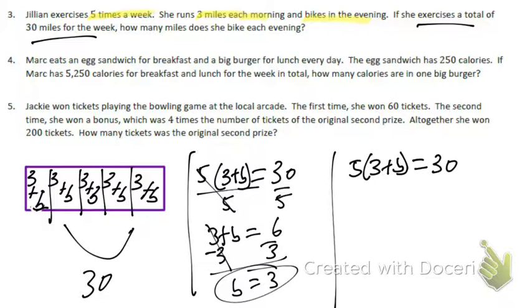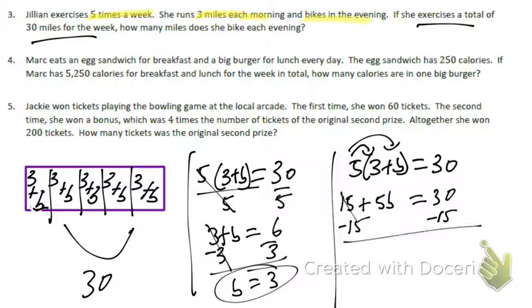Second way you could solve for b is by first actually distributing the 5. I get 5 times 3 is 15, plus 5 times b is 5b, makes 30. Subtract both sides by 15. They cancel out. I got 5b equals 15. So this is telling us that when she bikes for 5 days total, it's 15 hours, right? So for each day of biking, divided by 5, she gets 3. So each day of biking is 3 hours.